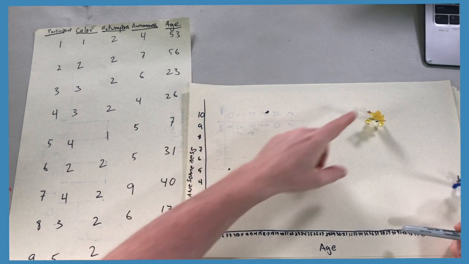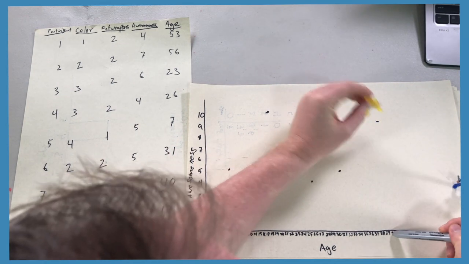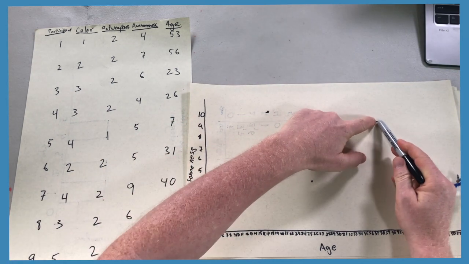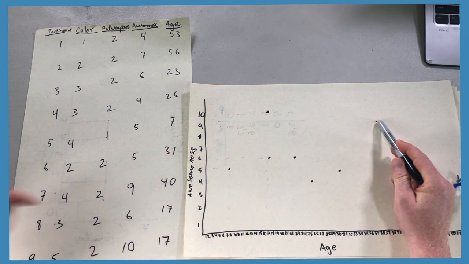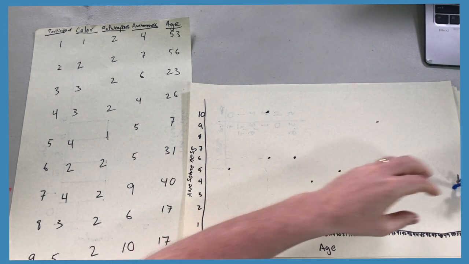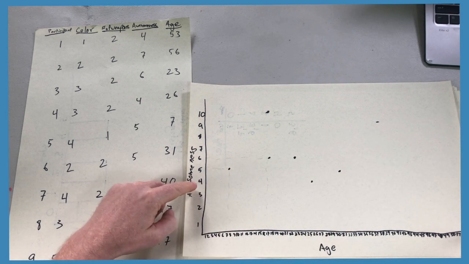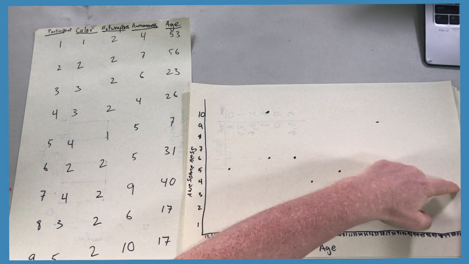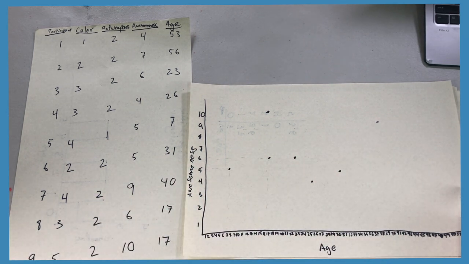This one was 40 years old, awesomeness of 9, right about there. Age 53, awesomeness 4, right about there. And this guy's just off the charts over here. I'll imagine a dot on my table right there.